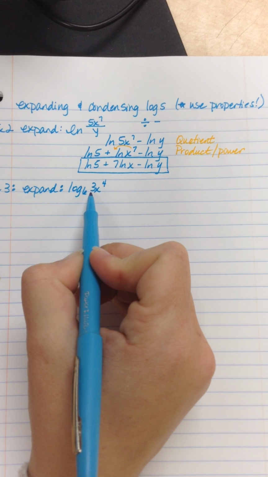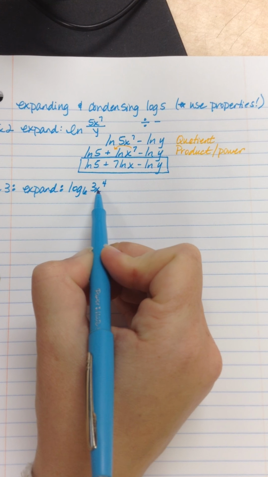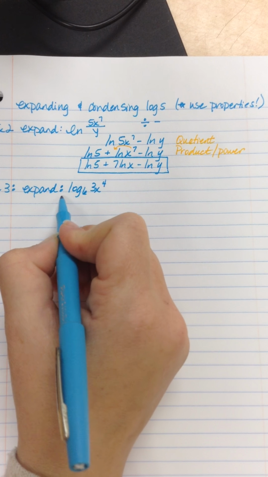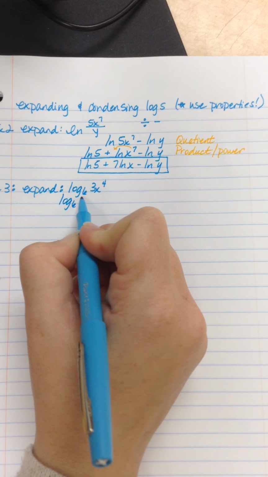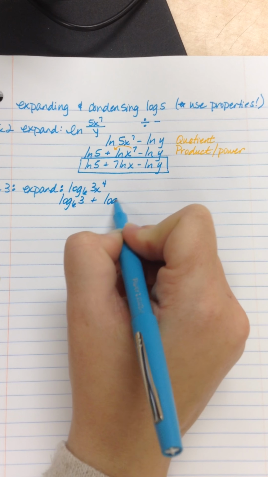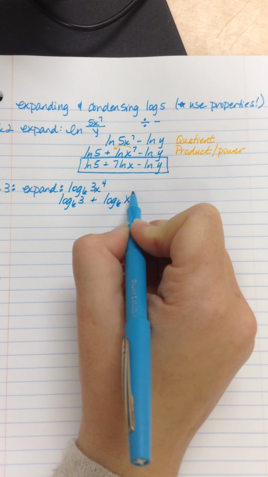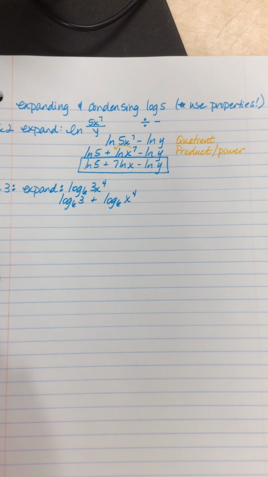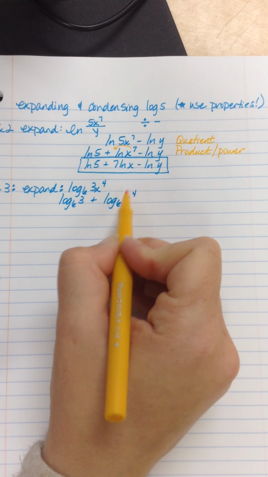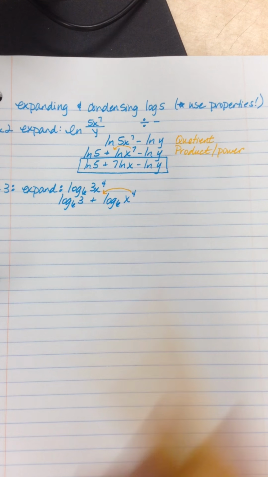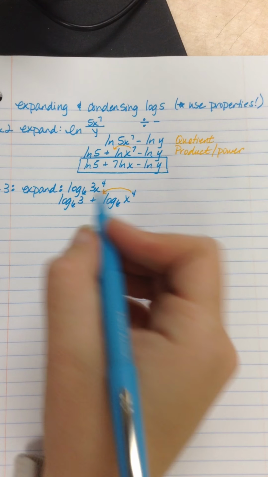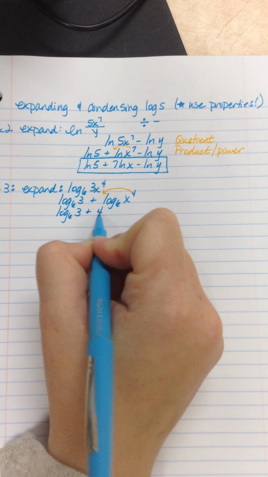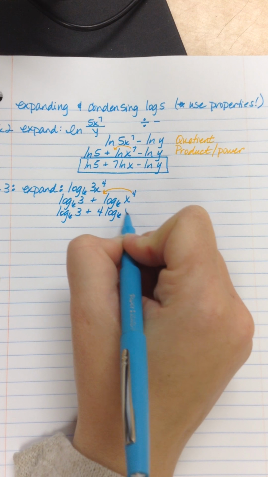Okay, first thing you should notice, 3 and x, those two things are being multiplied together. If anything is multiplied together, we split them and add. That gives me the log base 6 of 3 plus log base 6 of x to the 4th power. Remember that the power is with the x, not with the 3. Next thing you're going to see is this exponent here, which we know needs to be moved to the front. Final answer, log base 6 of 3 plus 4 log base 6 of x.